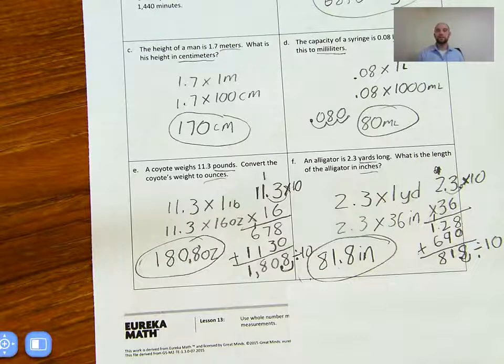So our process is going to be the same whenever we're converting units. We figure out how many units are in the unit that we're converting from, and then we multiply by that number of units. So if we're converting feet to inches, we know there's 12 inches in a foot. We'll multiply the number of feet by 12, and that will give us the number of inches. And we do that anytime we have any units of measurement that we know the conversion for.